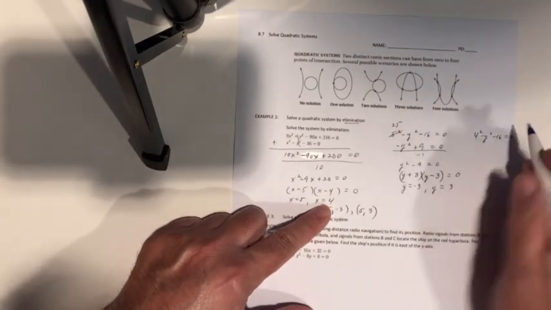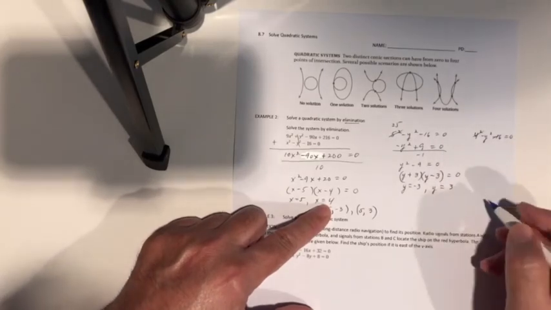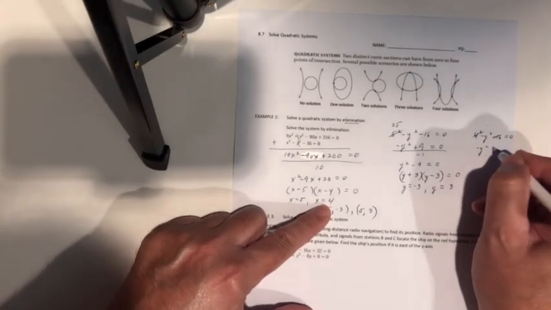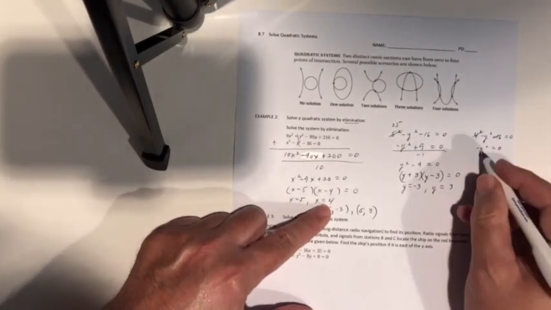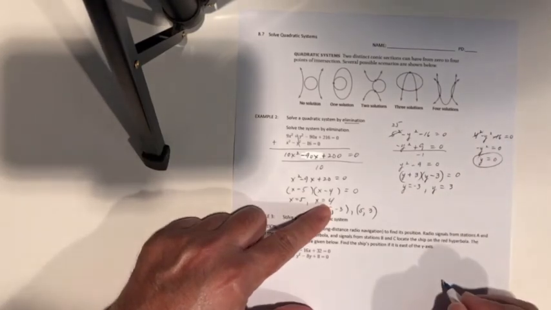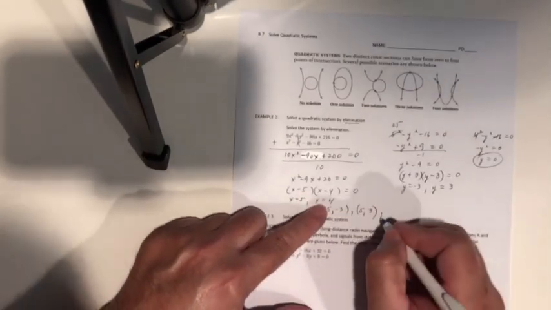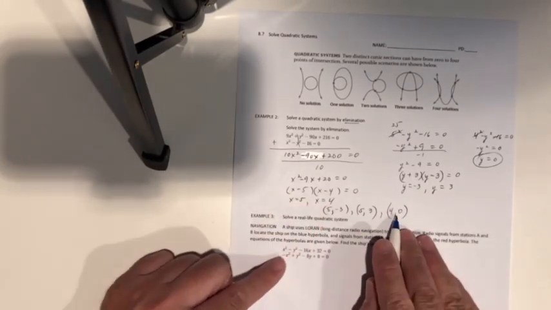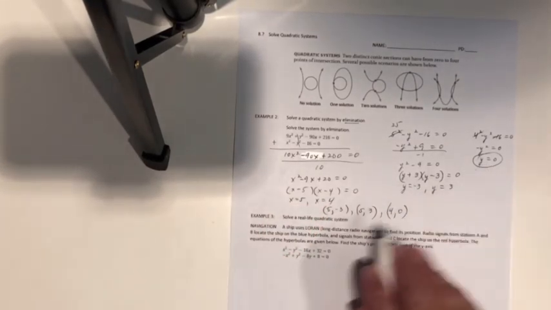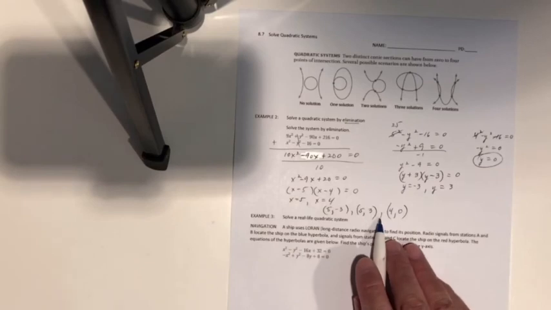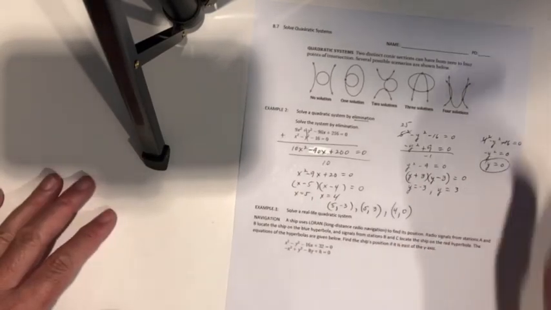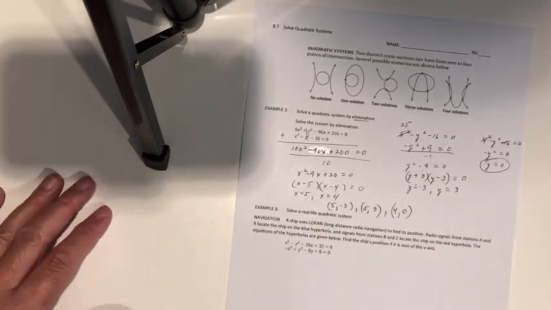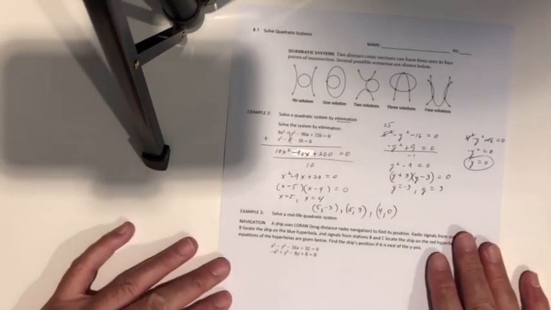Well, that's 16. 16 minus 16 is 0, minus y squared is equal to 0. That's just y is equal to 0. So for the 4, I have 4 comma 0, and it's not plus or minus because 0 is not plus or minus. So we have 3 solutions for this scenario, okay? And there you have it.